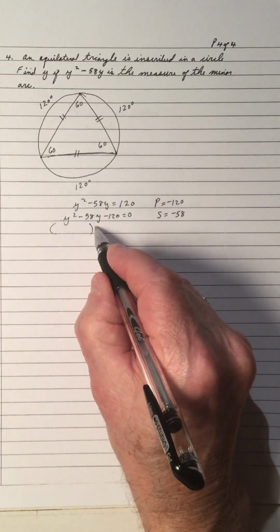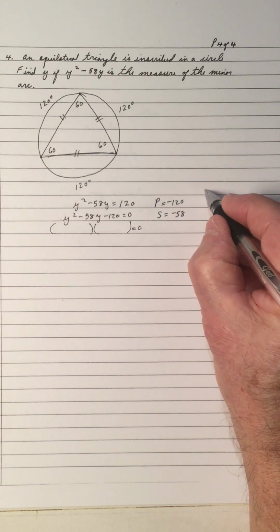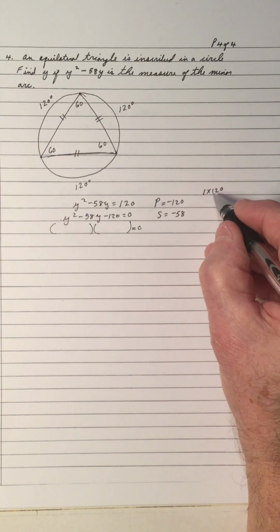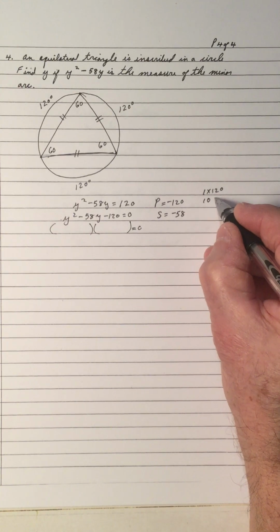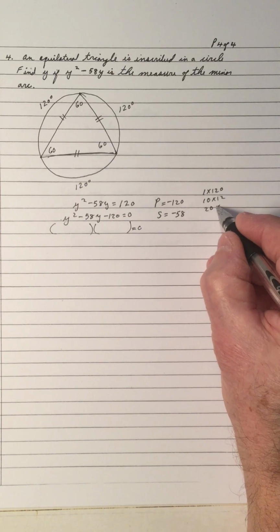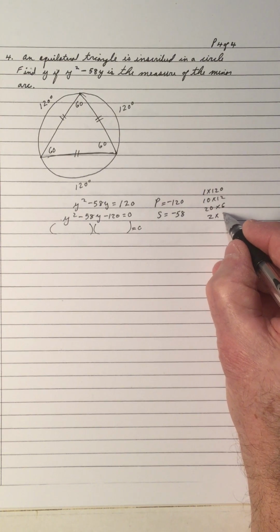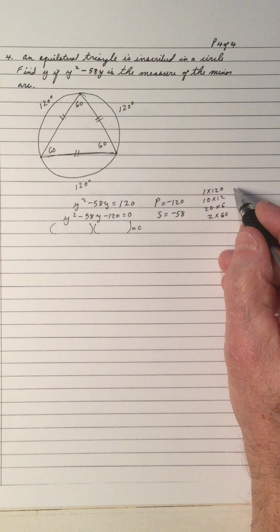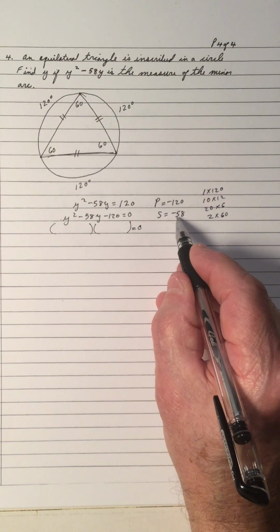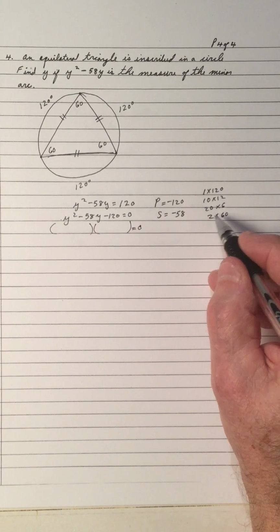If this is factorable, the 120 product can be 1 times 120, 10 times 12, 20 times 6, 2 times 60. You keep looking for it. We have a product that is negative and a sum that is negative, so the factors have to differ by 58.